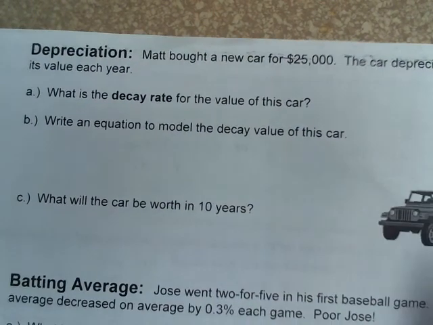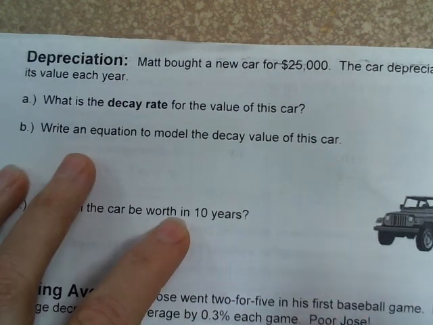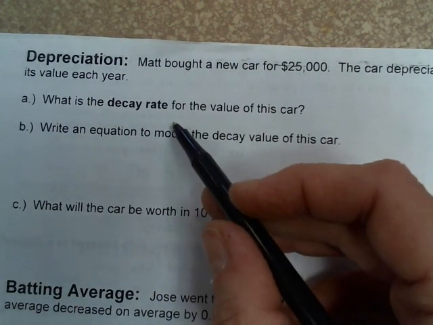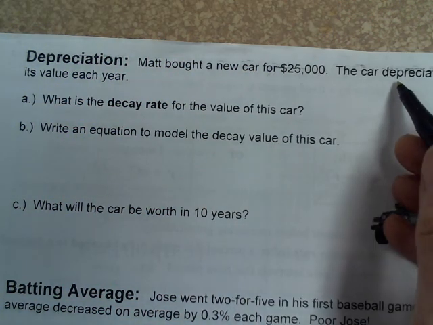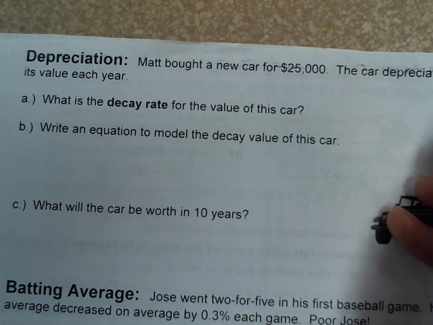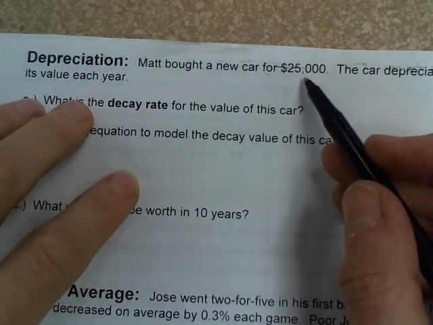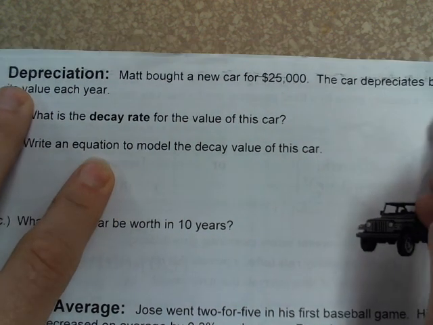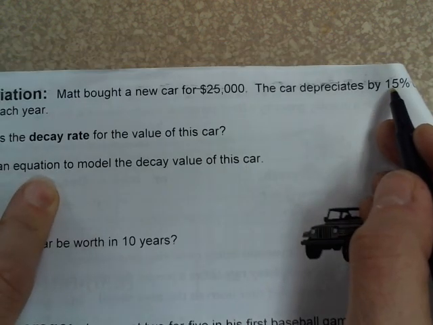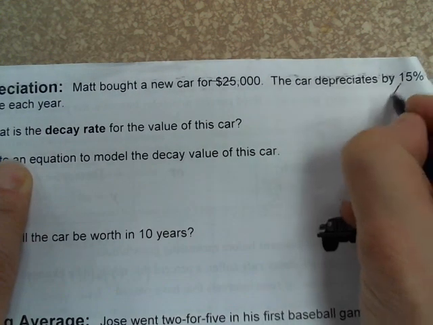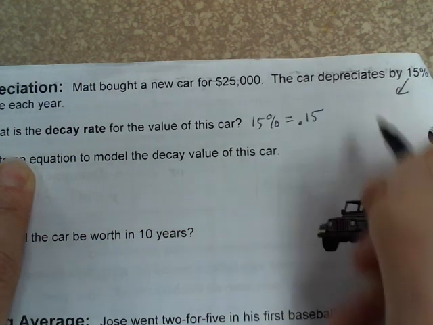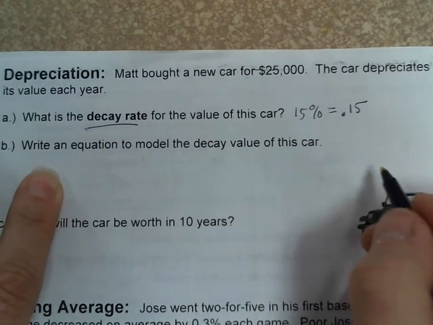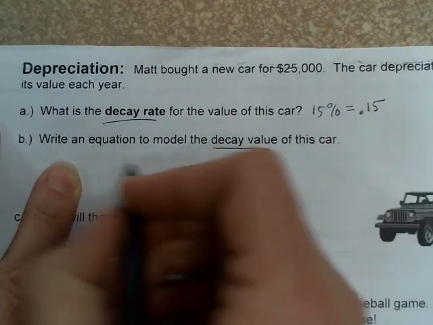And the last page we're going to do for today is page 12. We're talking about depreciation now. We're talking about exponential decay. If you buy a new car, cars lose value, most cars anyways, lose value by a certain percentage each year. Well, Matt bought a new car for $25,000, but this car depreciates, or in other words, it goes down in value by 15% each year. Well, 15% is the decay rate, which is 0.15. That's the decay rate.